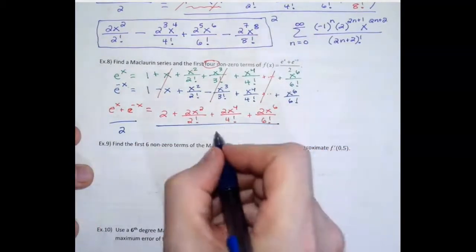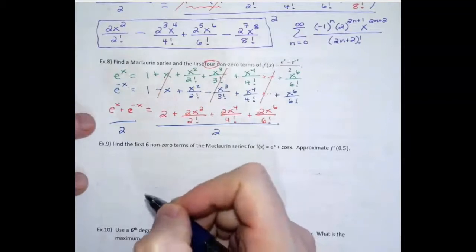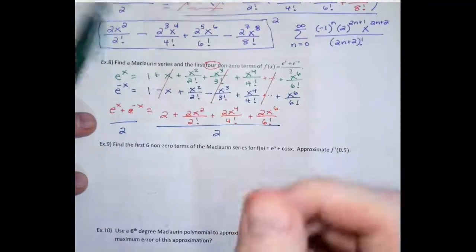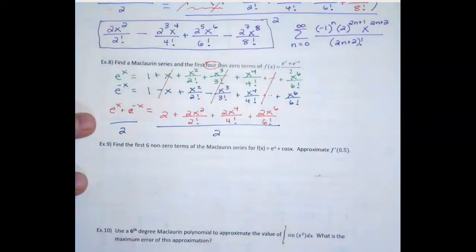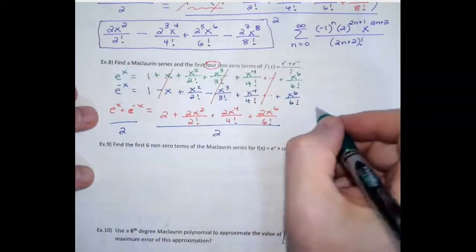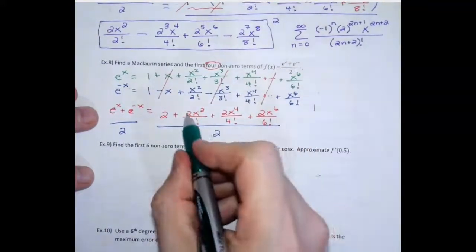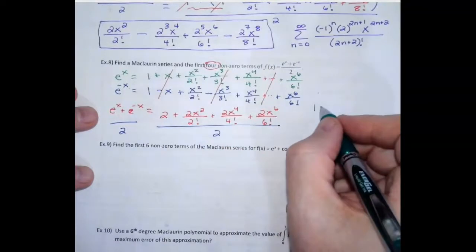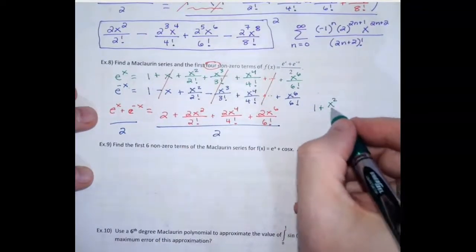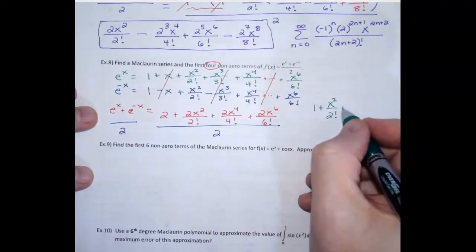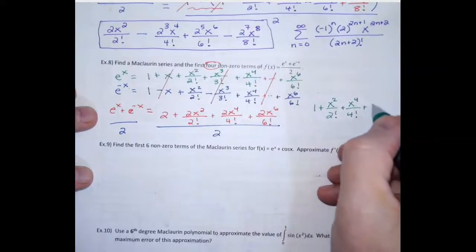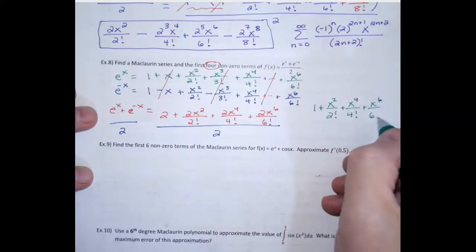Now, if we go back, remember we were actually supposed to divide that whole thing by 2. So if we go back and do that, then 2 divided by 2 is 1, and then this 2 will cancel with that 2, 2 over 2 is 1. So then we're just going to have x squared over 2 factorial, and x to the 4th over 4 factorial, and x to the 6th over 6 factorial.